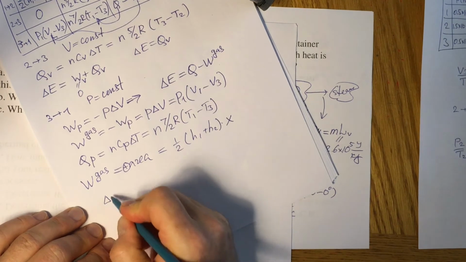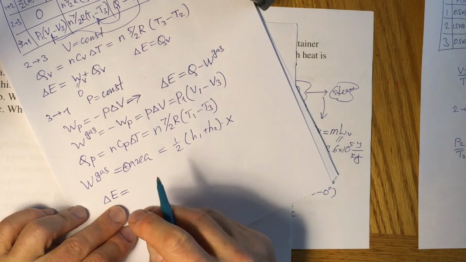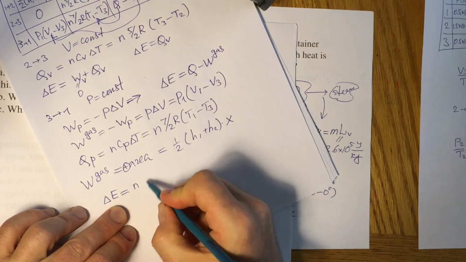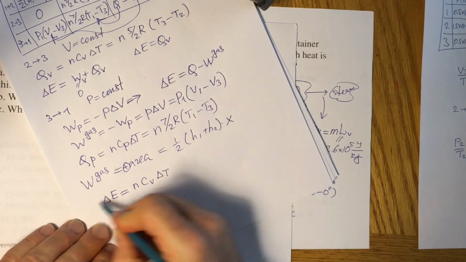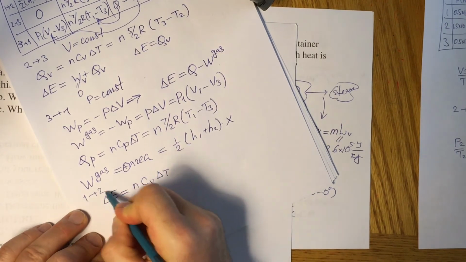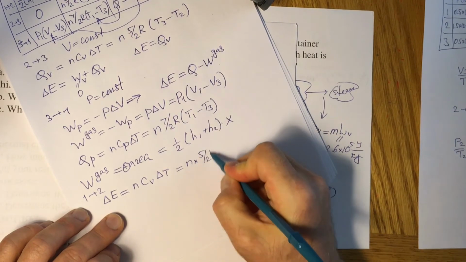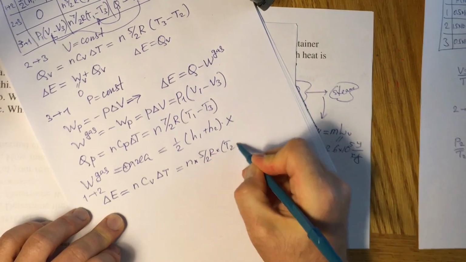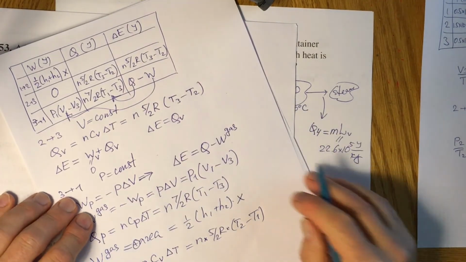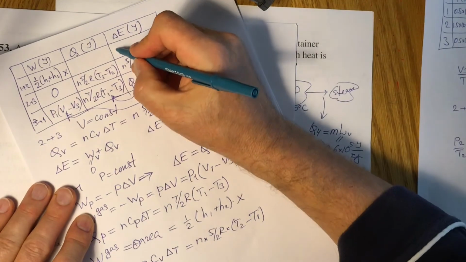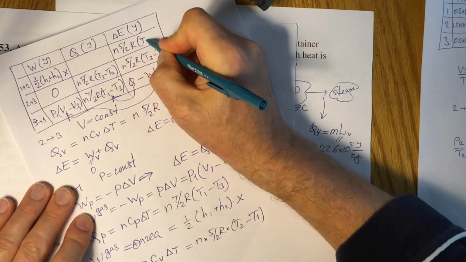So for the ideal gas, for an arbitrary process, you can always use the formula to find the change of the internal energy, n Cv delta T. So for the process 1 to 2, it will look as n times 5/2 R times (T2 minus T1). You have all data in your table with the thermodynamical parameters. So you put here n 5/2 R (T2 minus T1).